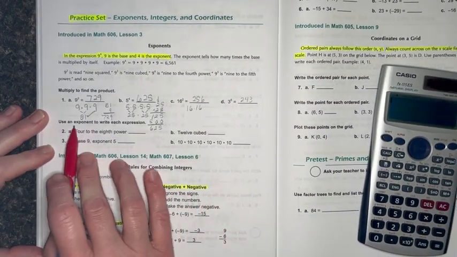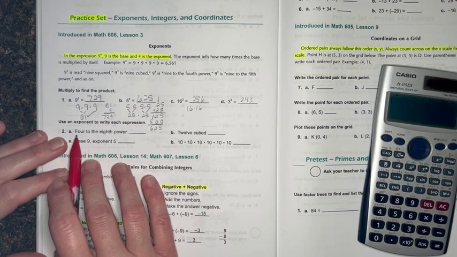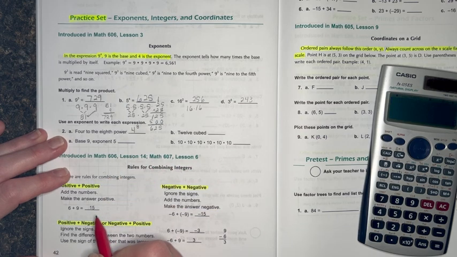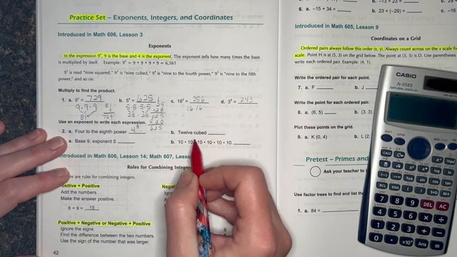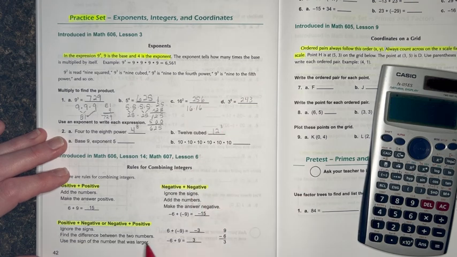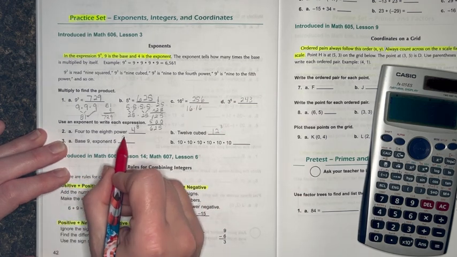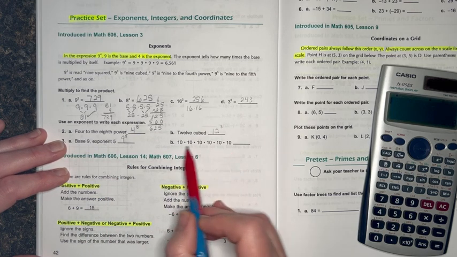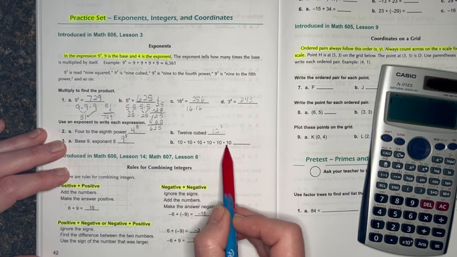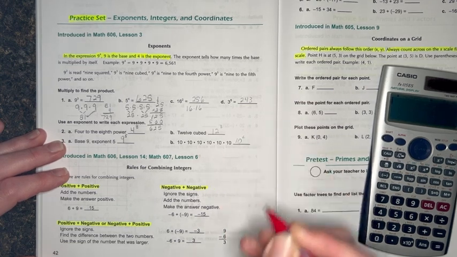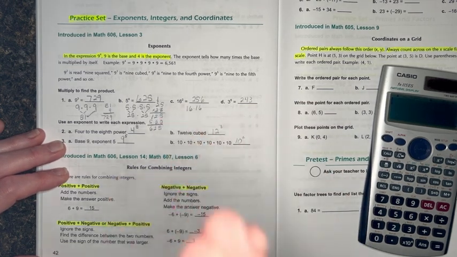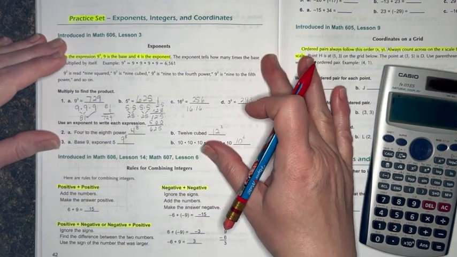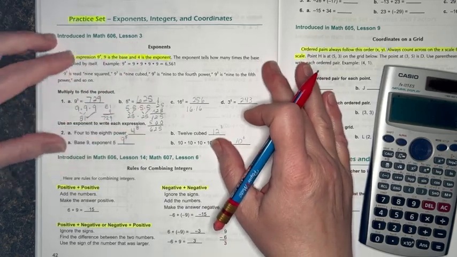Problem number 2. It says use an exponent to write each expression. So 4 to the 8th power is 4 with a little 8. 12 cubed is 12 with a little 3. Base 9, so that's my big number. Exponent is 5, that's my little number. Now we need to count up our tens. 1, 2, 3, 4, 5, 6. So we have 10 to the 6th power. So we're multiplying 10 by itself 6 times. All right? So that's our brief review, hopefully, of exponents.